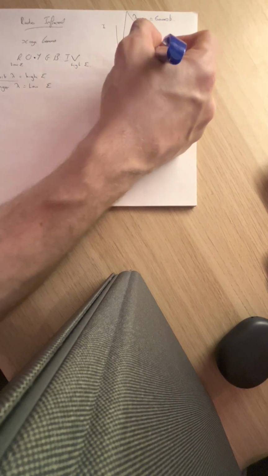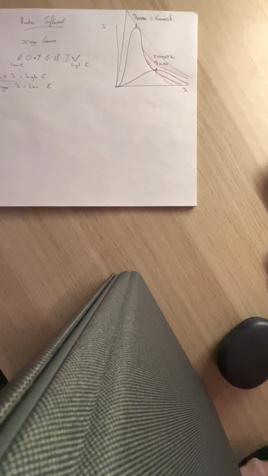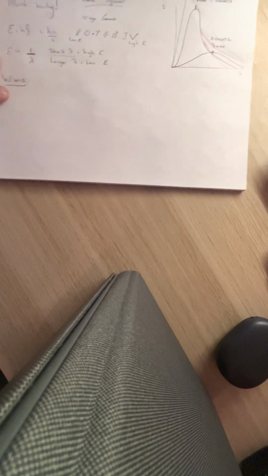So for our own sun, it looks to be yellowy orange. And so we find that our peak is about 6,000 Kelvin. Something that's slightly cooler down here might be something like 2,000 Kelvin. And I suppose the next question is, well, how do I know that this is 6,000 Kelvin? Well, that comes from Wien's law.